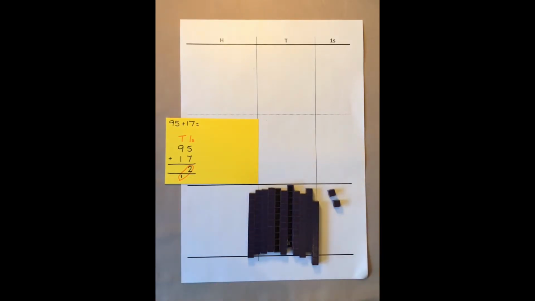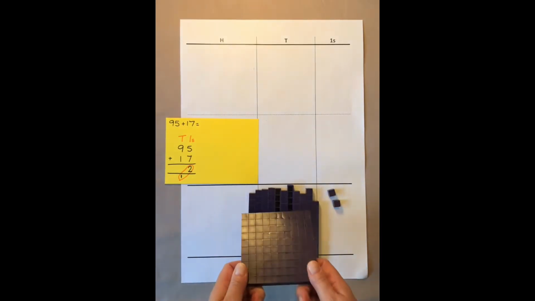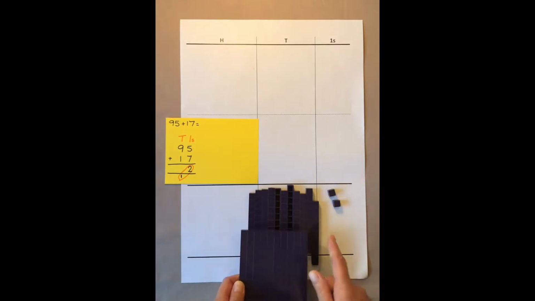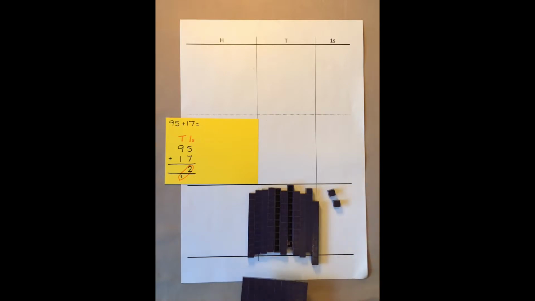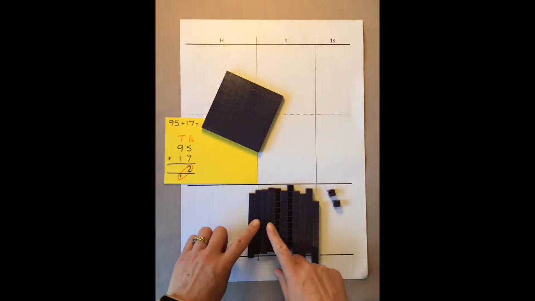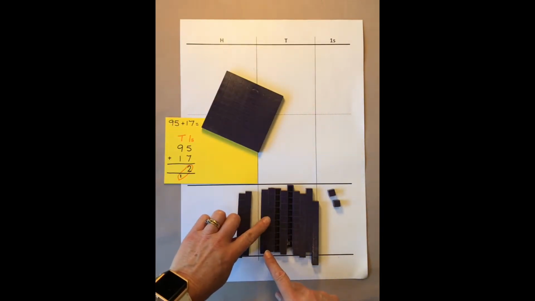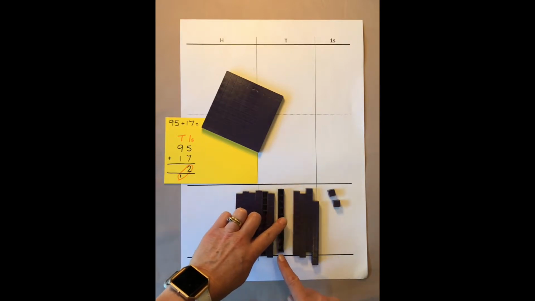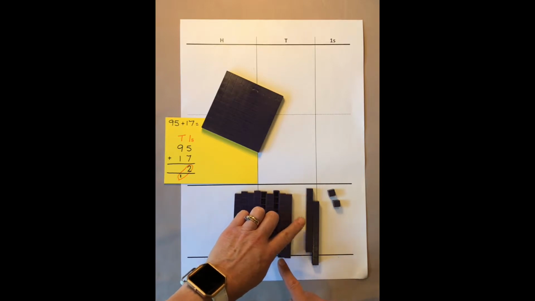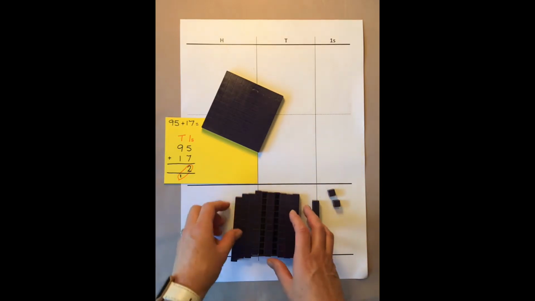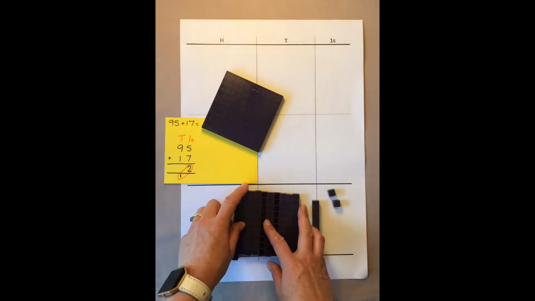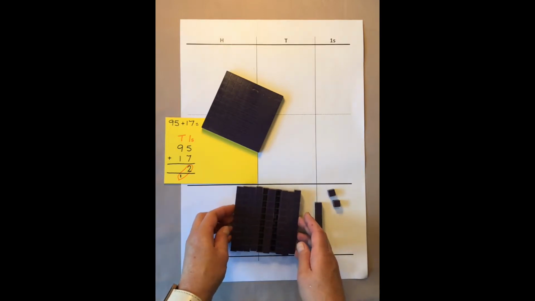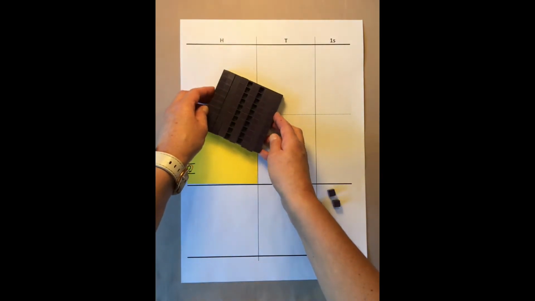And we can't have 11 in here. But what we can do is change 10 of these 10s for a 100. Now I'll leave that there. Let's check. 10, 20, 30, 40, 50, 60, 70, 80, 90, 100. So these 10 tens are the same as a 100.